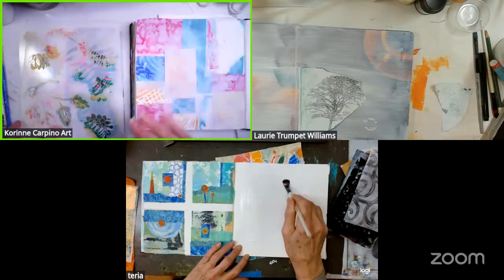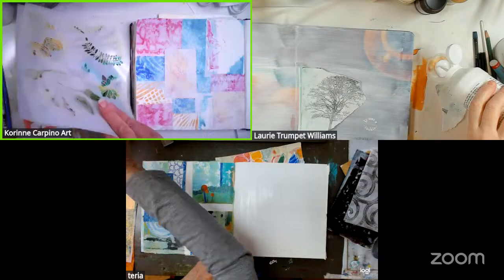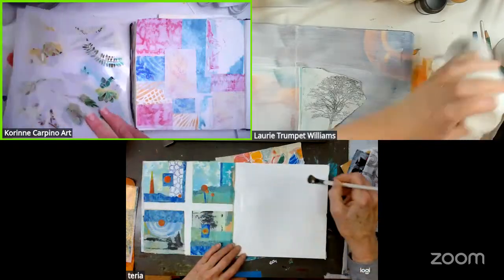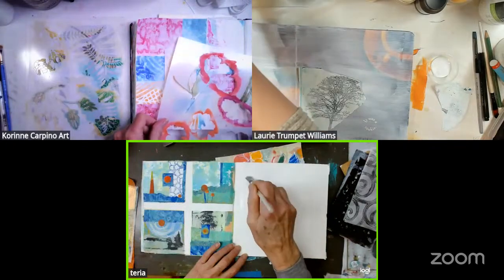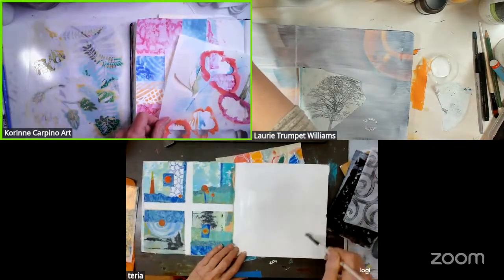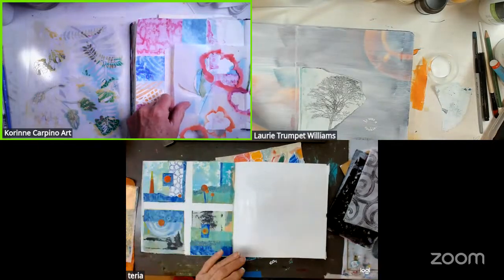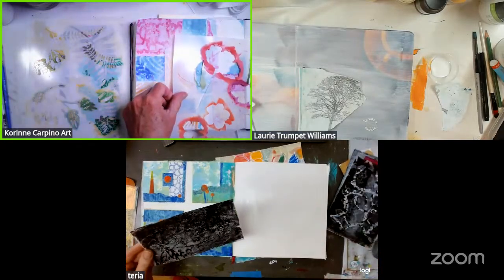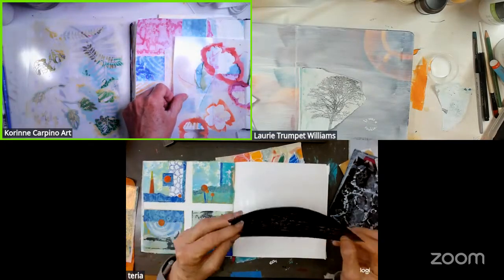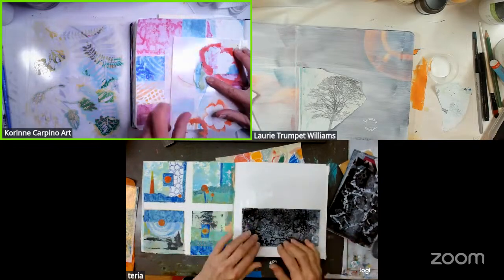Okay. So I think I'm going to do something different from you ladies, and I'm going to work with these stencils. And I'm going to figure out where my focal point's going to go, which I think in the rule of thirds, it's going to go right about here. And I too am using pinks and reds for Valentine's Day.